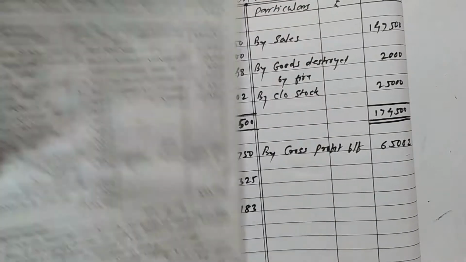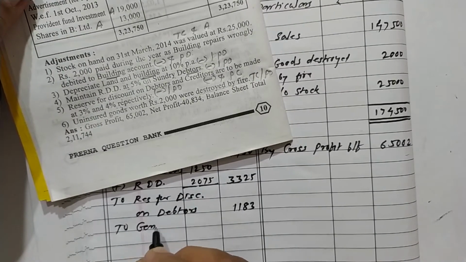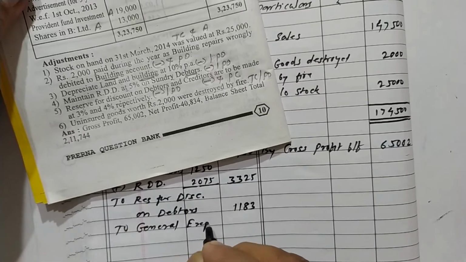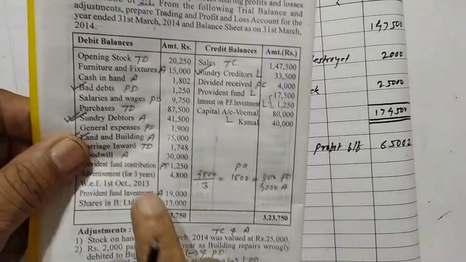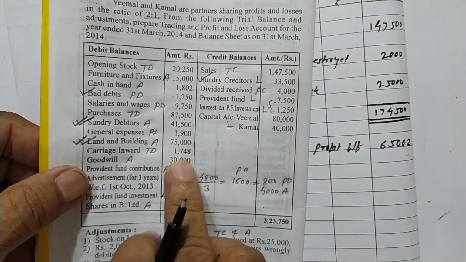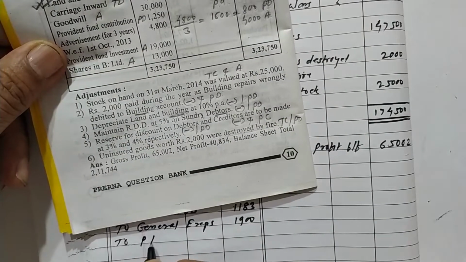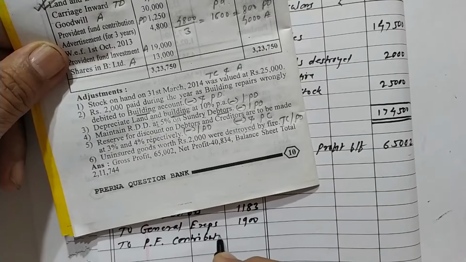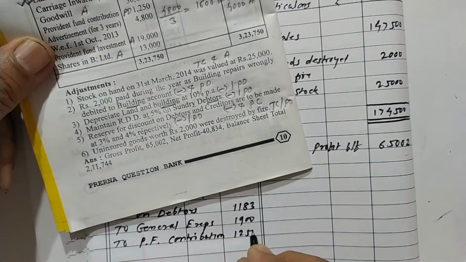Now see next. General expenses in the P&L debit side, rupees 1,900. Next is PF contribution, rupees 1,250.